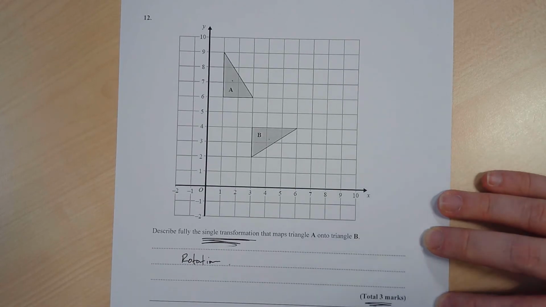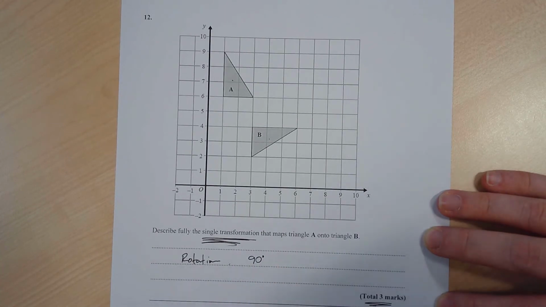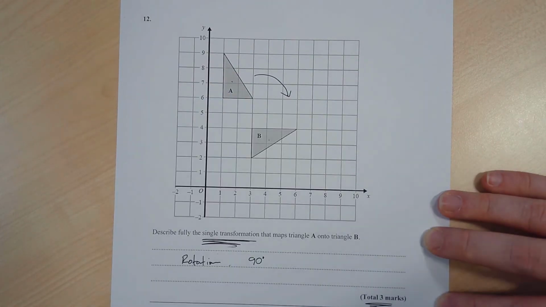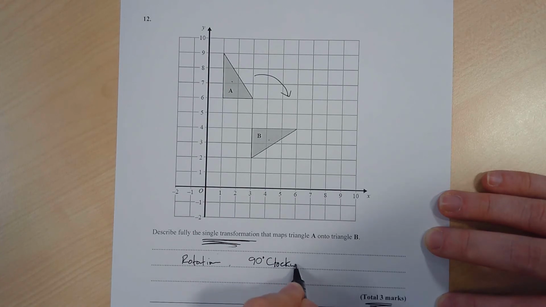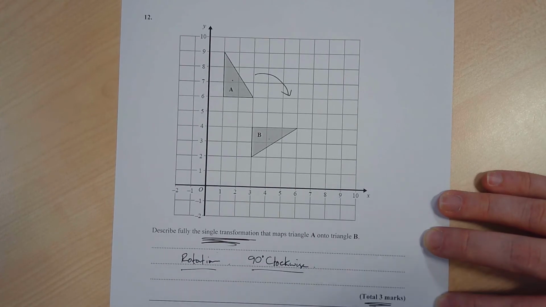It's worth 3 marks, so it tells you there's 3 pieces of information you need. It's a rotation. I'm quite happy that it's going to rotate through 90 degrees, but you don't get the marks for just saying 90 degrees. You also have to say which direction it's gone. It's turned that direction there, so it's gone 90 degrees clockwise. Right, so third mark, so I've got 1 for rotation, 1 for 90 degrees clockwise. I've also got to work out the centre of rotation as well.